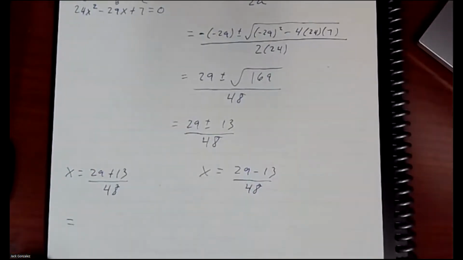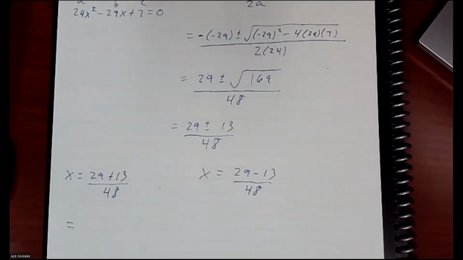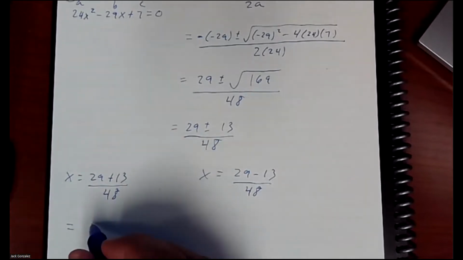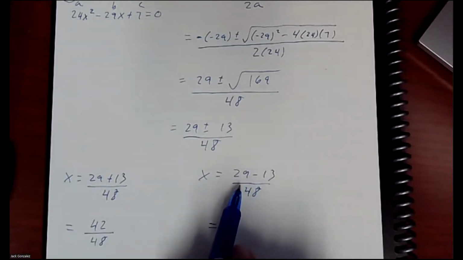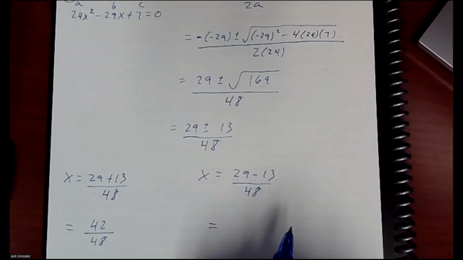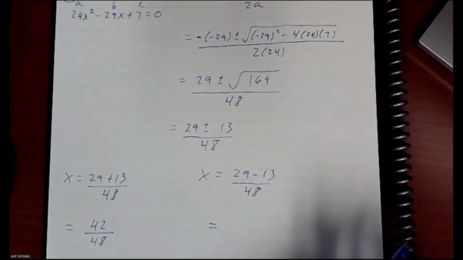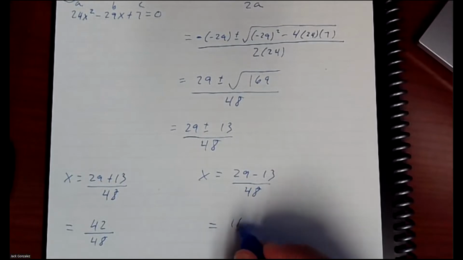So this will be what? 29 plus 13, 42 over 48. This will be, what is that? 16 over 48, right?